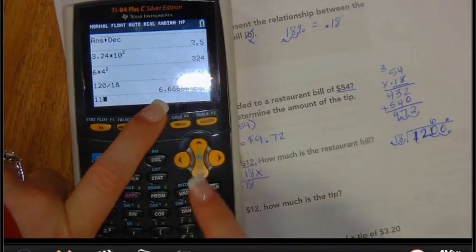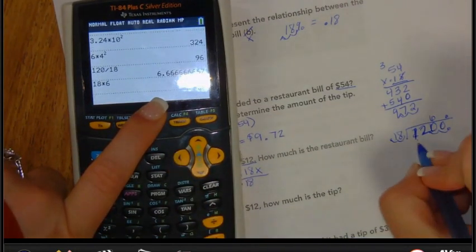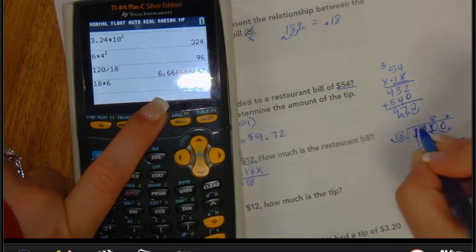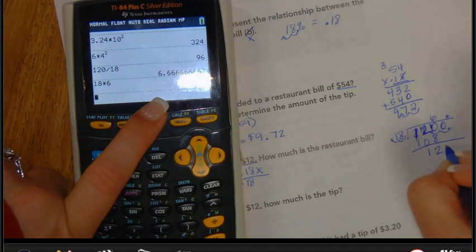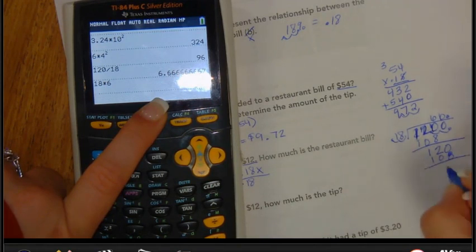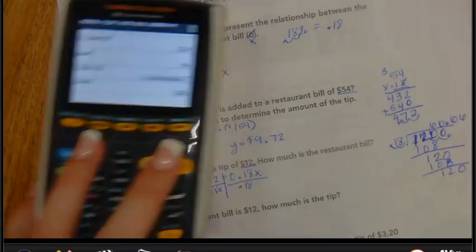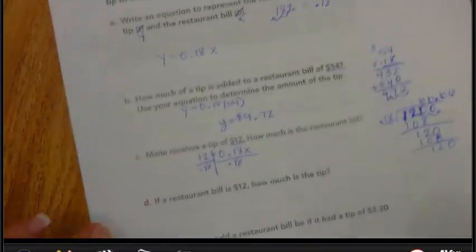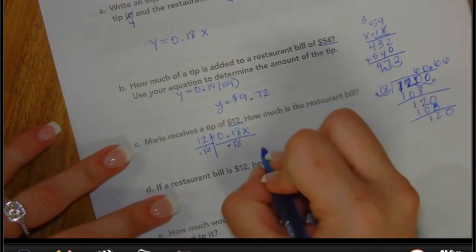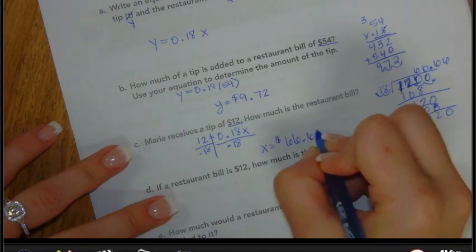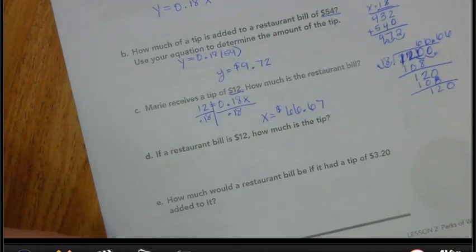Well, what's 18 times 6? It is 108. So I have to borrow and carry. Well, wait. I started with 120. Now I'm at 120. So I notice that no matter how many times that I add a 0, I'm still going to end up having 6. So my restaurant bill is roughly $66.67.